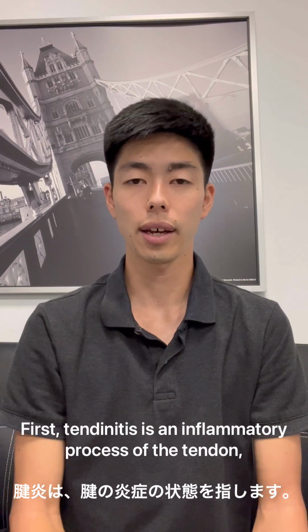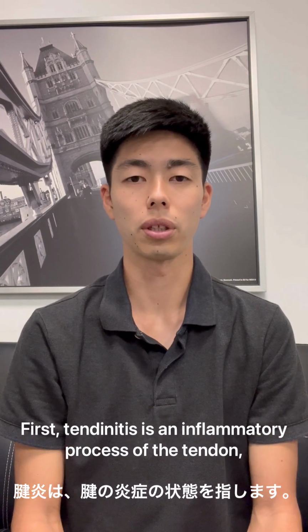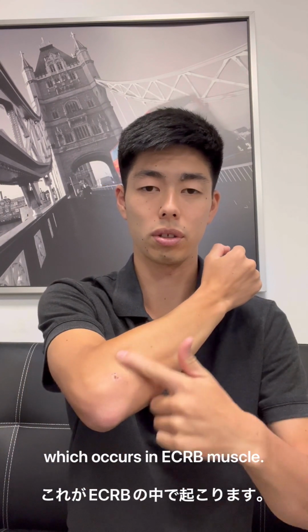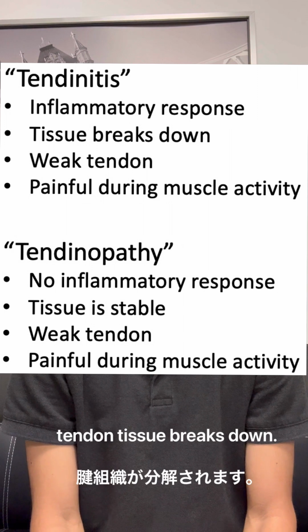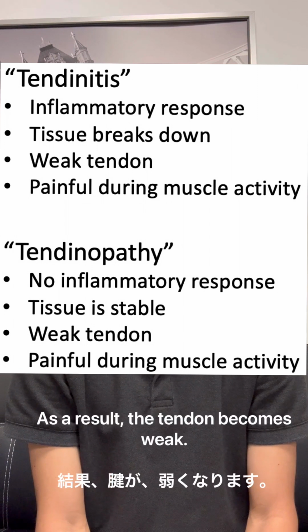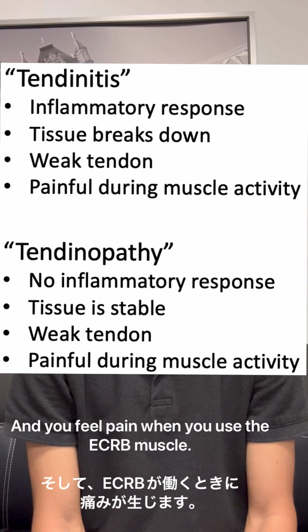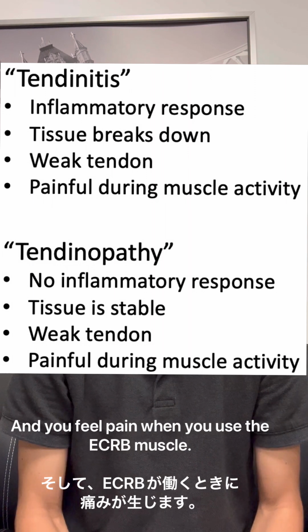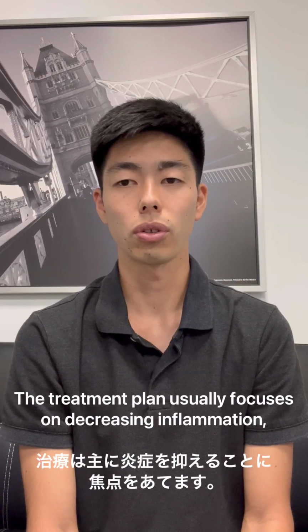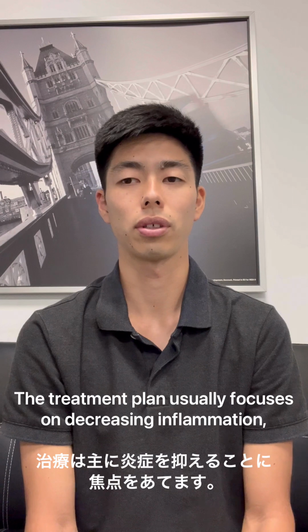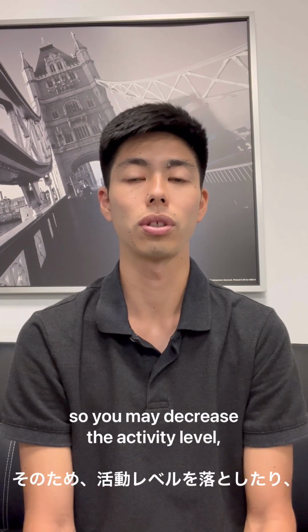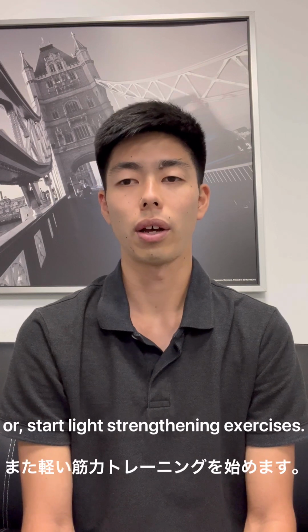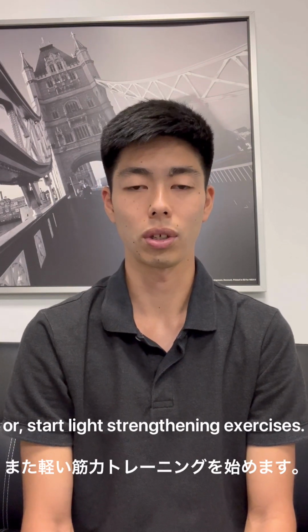First, tendinitis is an inflammatory process of the tendon, which occurs in the ECRB muscle. During the inflammatory response, tendon tissue breaks down. As a result, the tendon becomes weak and you feel pain when you use the ECRB muscle. The treatment plan usually focuses on decreasing the inflammation, so you may decrease the activity level or start light strengthening exercises.